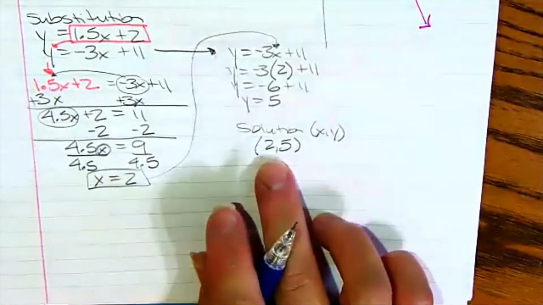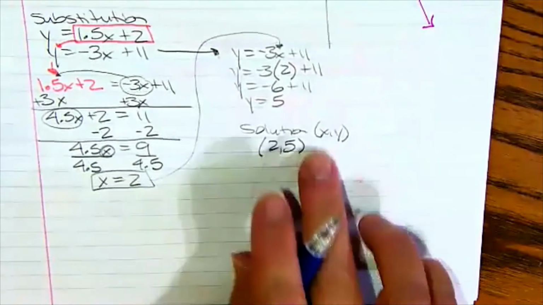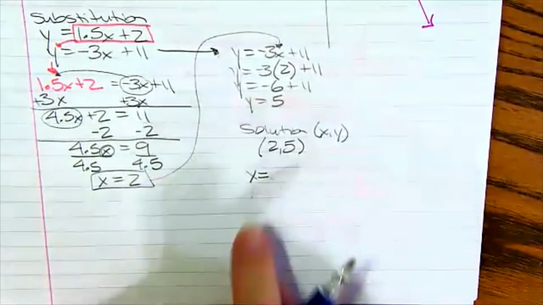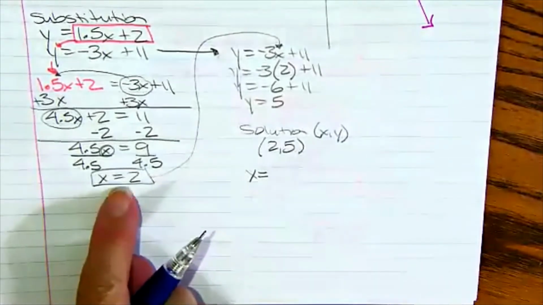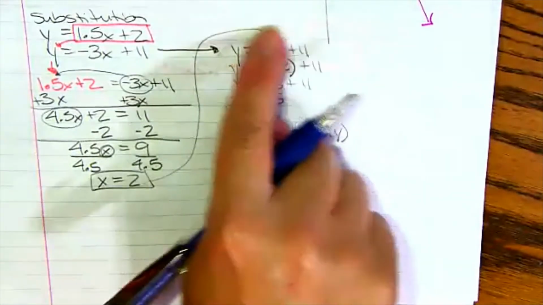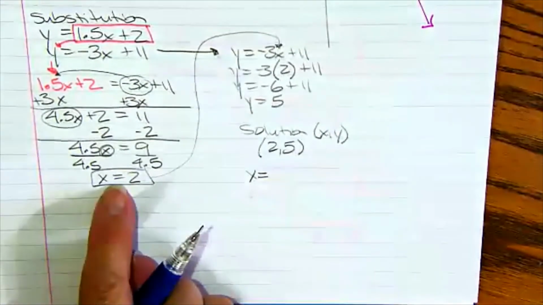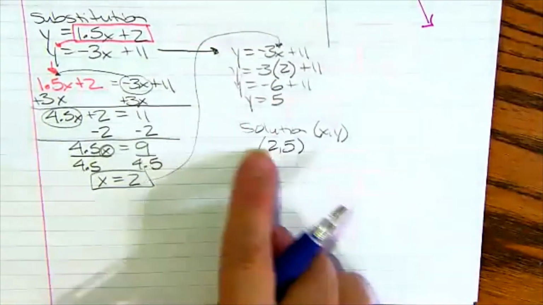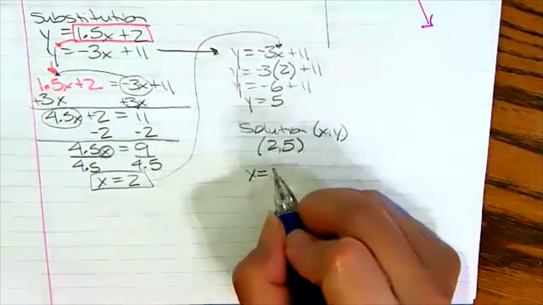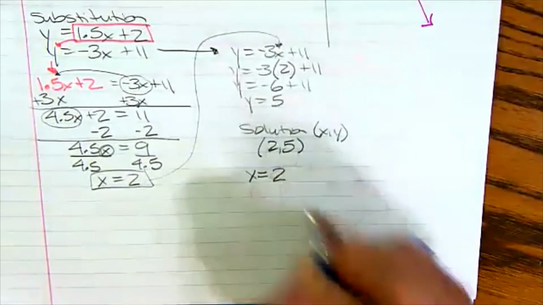And like I said at the beginning, they may not ask for an ordered pair. They may just ask for what does x equal. And if that's the case, we already figured it out back here. We didn't even have to do this because we already figured it out back here. But if we worked the whole thing out and we came up with an ordered pair for a solution, we would still know that x is equal to 2.